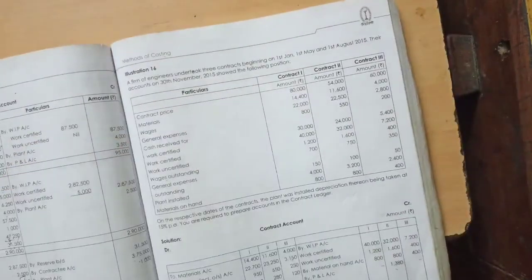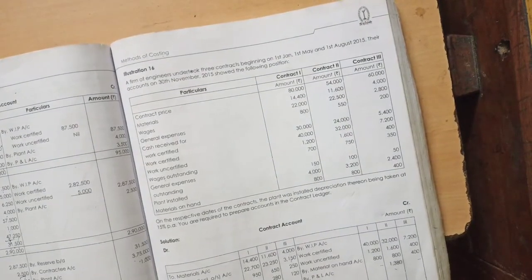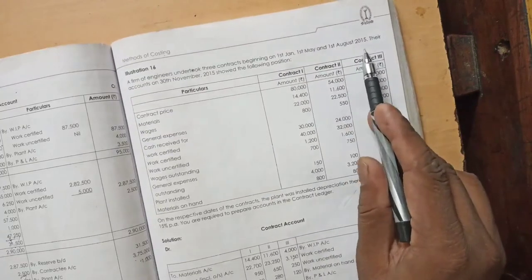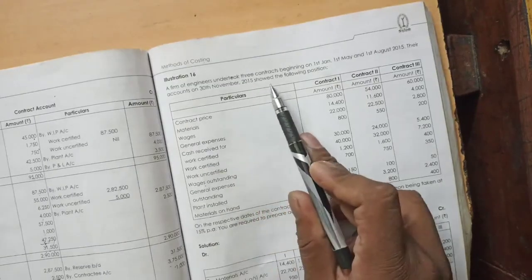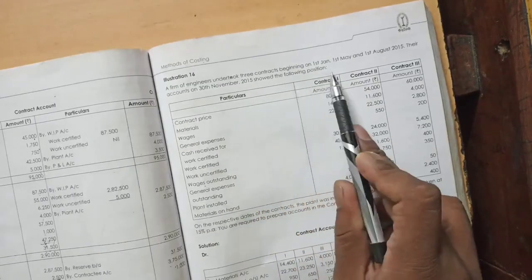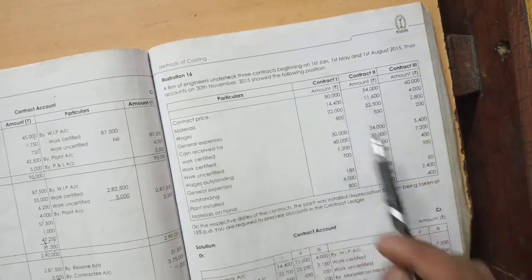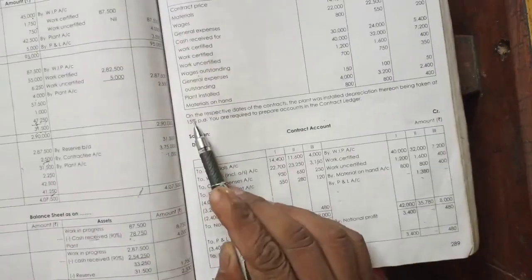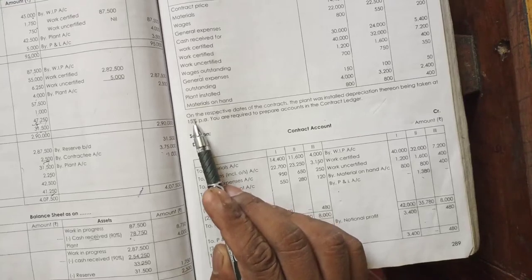Illustration number 16. A firm of engineers undertook three contracts beginning on 1st January, 1st May and 1st August 2015. Their accounts on 30th November 2015 showed the following position. Contract price 8,000, 54,000. Materials particulars are given. So prepare the contract account. Before that, see here some paragraph is given.